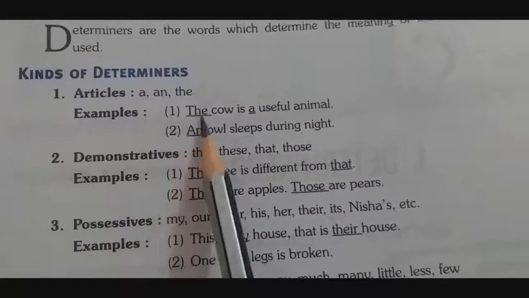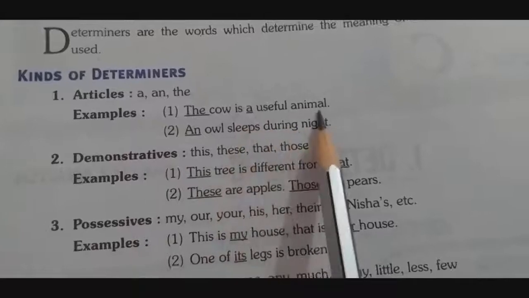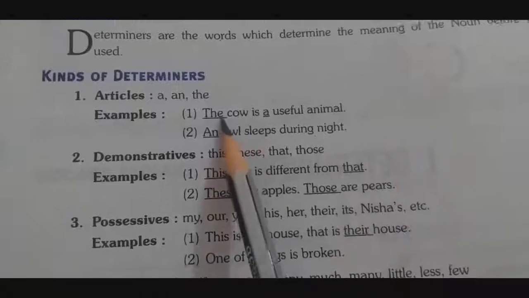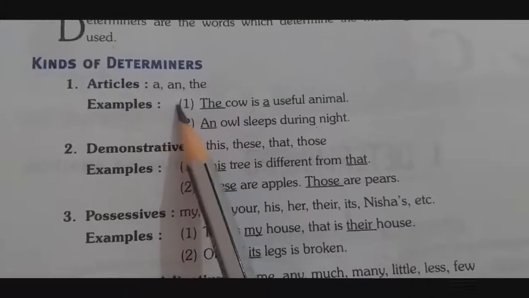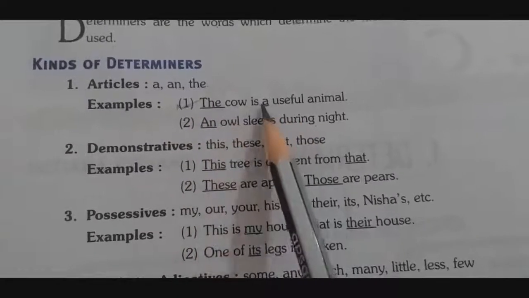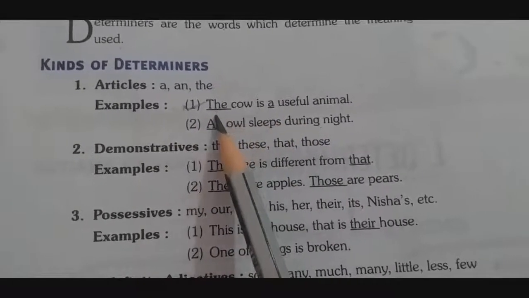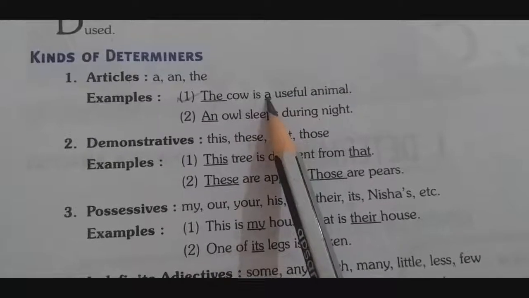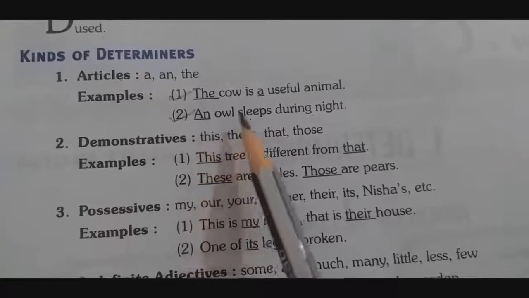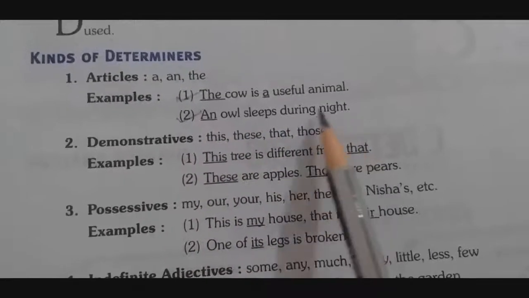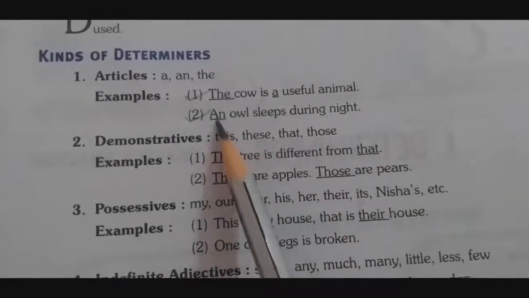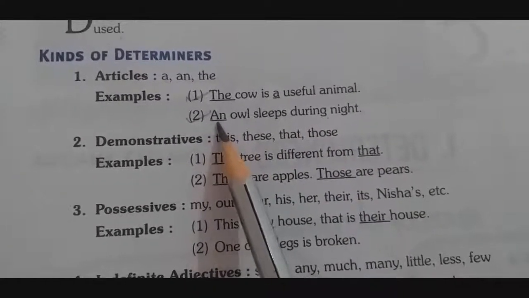Examples: The cow is a useful animal. Here, in one sentence we are using two kinds of articles. In example number 1 we are getting two articles, one is the and the other is a. Whereas in number 2, an owl sleeps during night. In this sentence, we get one article, that is an.